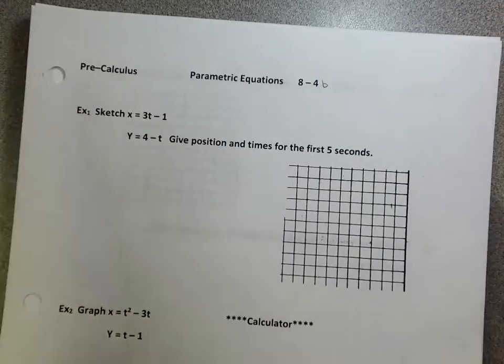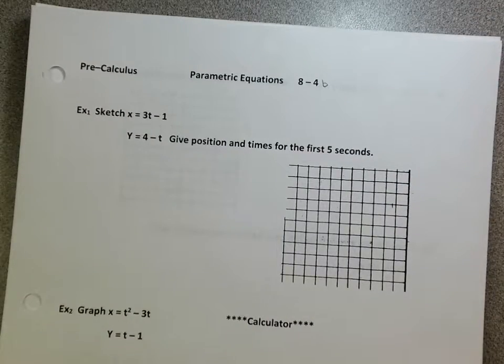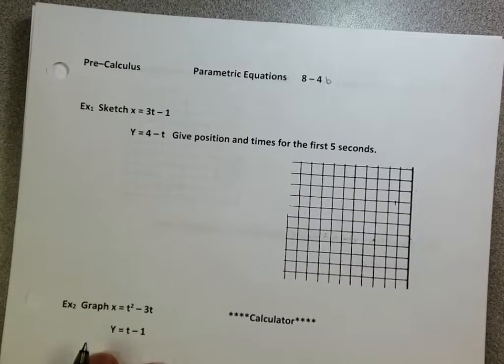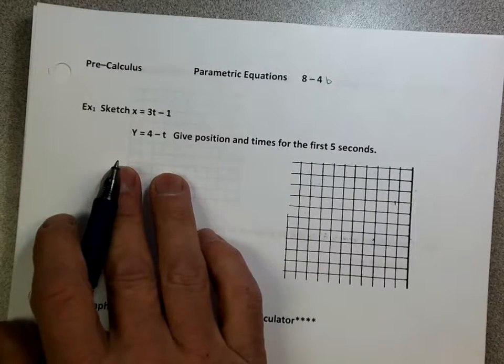You guys are awesome. Okay, so parametric equations. This is the second part to it. So let's take a look at some things. First of all, example 1 should be pretty easy.